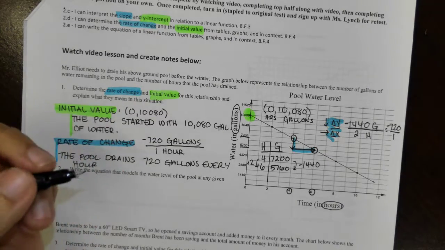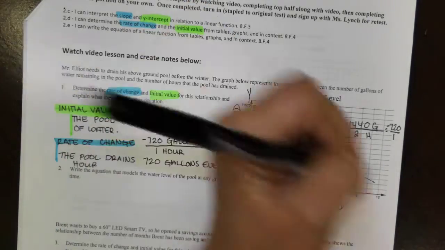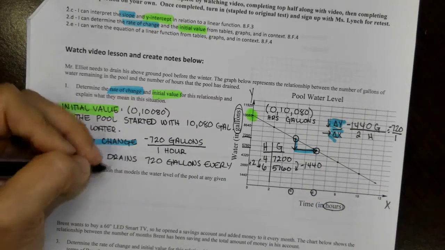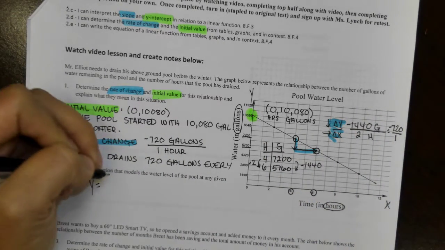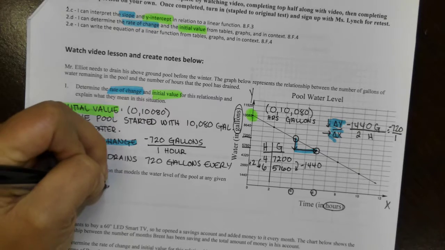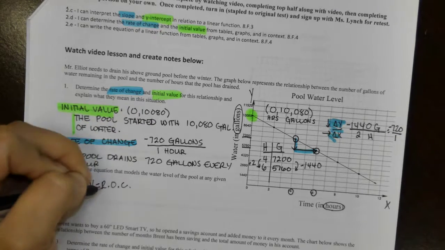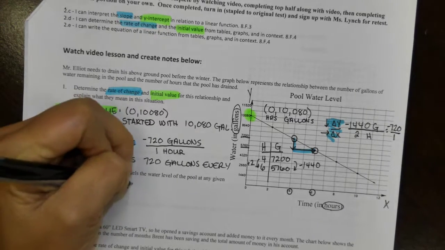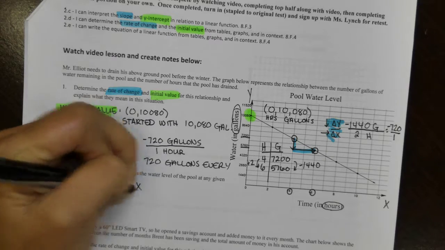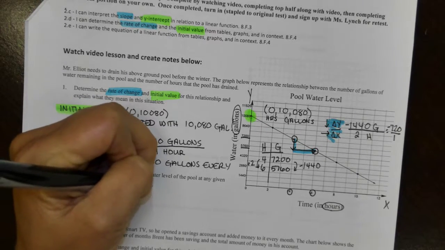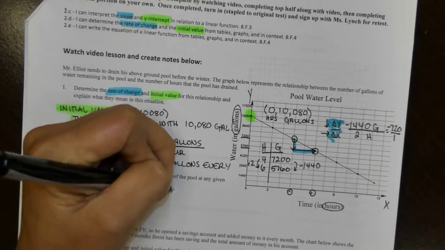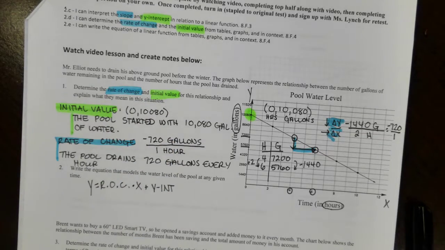So I'm going to say this is y, this is x. I'm going to say y equals rate of change, so I just abbreviated that, rate of change times x plus your y-intercept. Okay, that's going to work every single time.